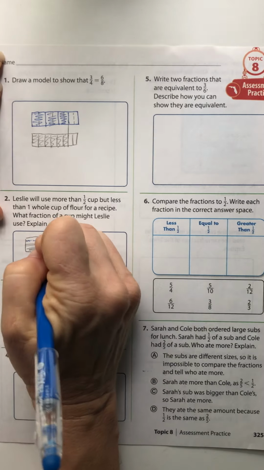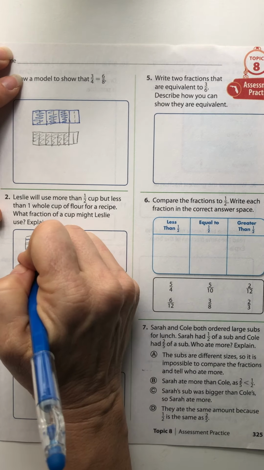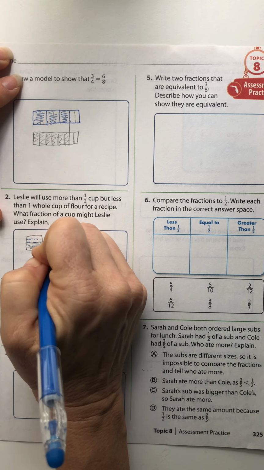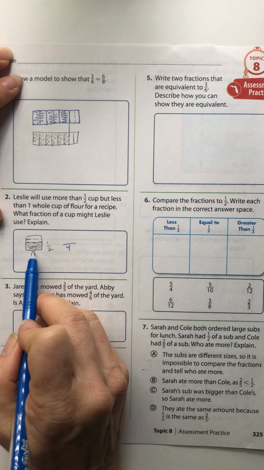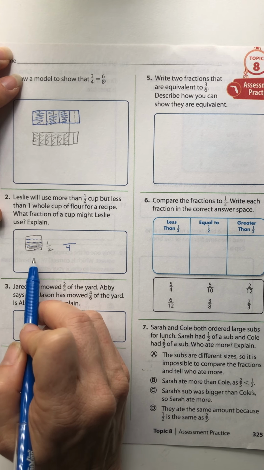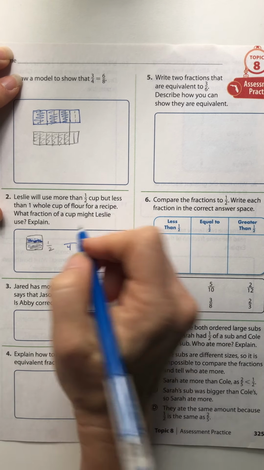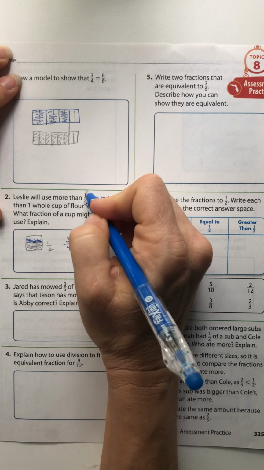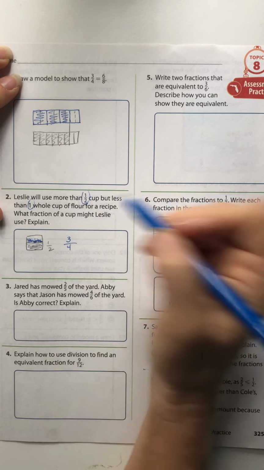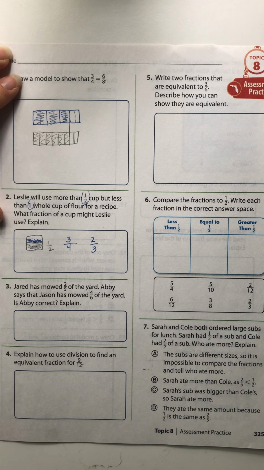So maybe this is what she's going to use. Let's mark this. And what I've done is just divide this into 4 equal parts. So my shaded part for 1/2 is 2/4, but I need to use more than 1/2 but less than a whole. So maybe she's using 3/4. All right, so remember, 1/2 is like a benchmark, as well as 1 whole, something in between. Could have been 2/3. There are lots of different answers, like 3/5.